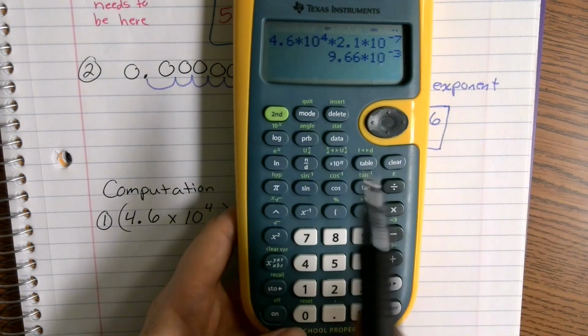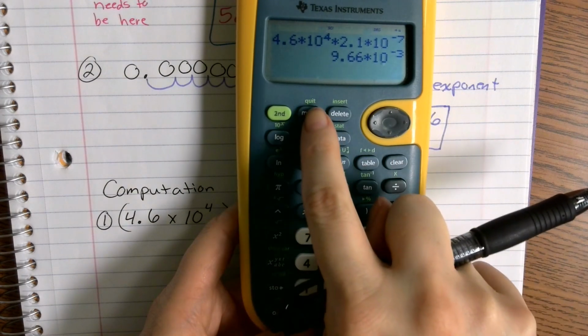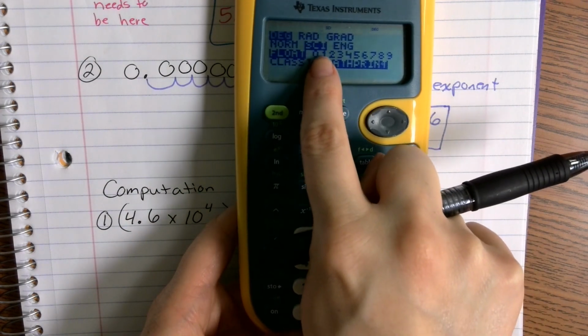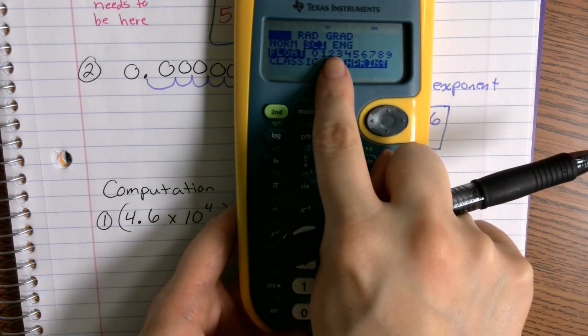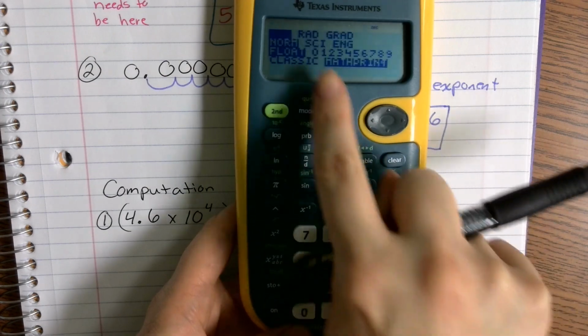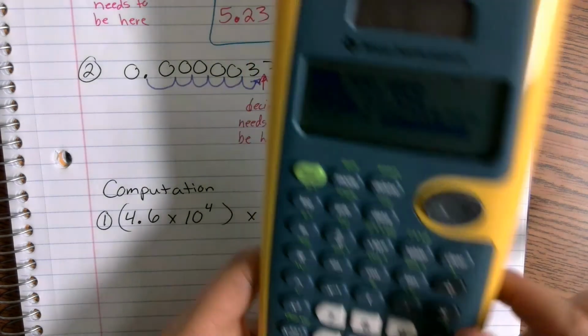Again, to get into scientific notation mode, you hit the mode button and make sure scientific is the one that's highlighted. When you want to get out of that mode, you just hit memory clear and it'll go right back to the normal mode. Everybody clear?